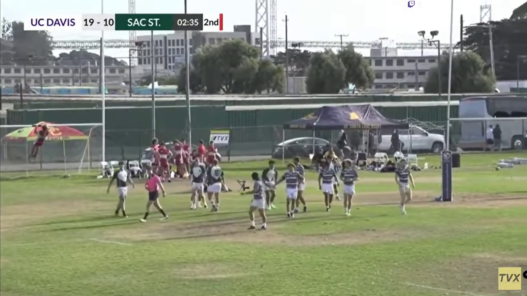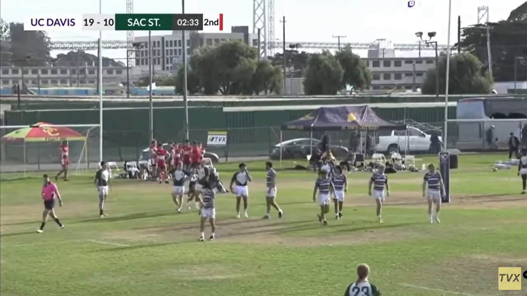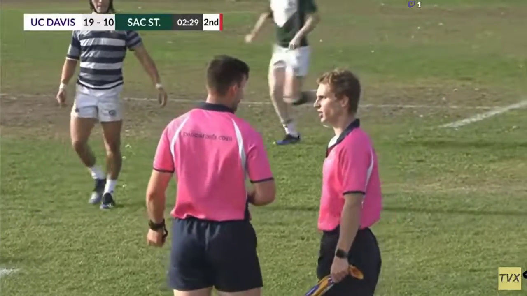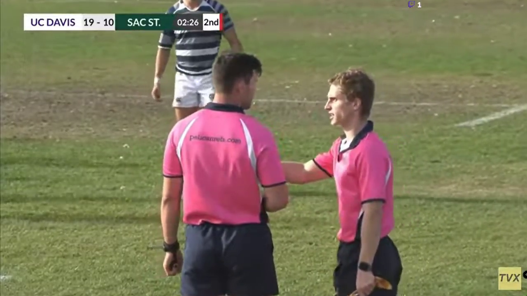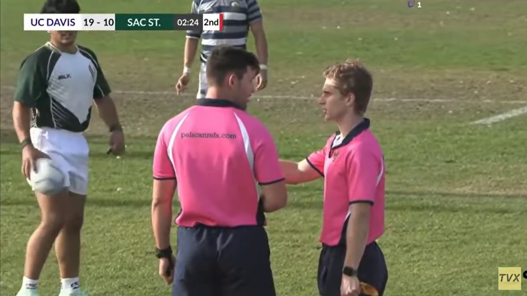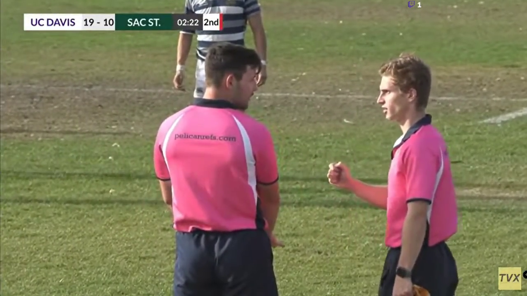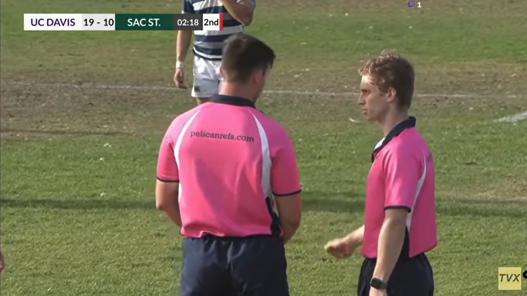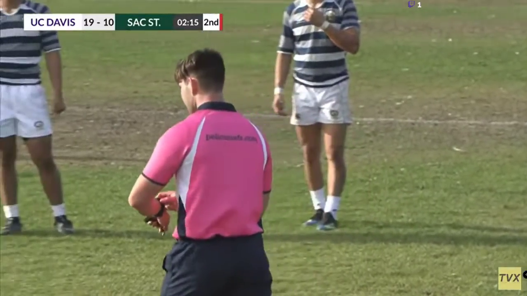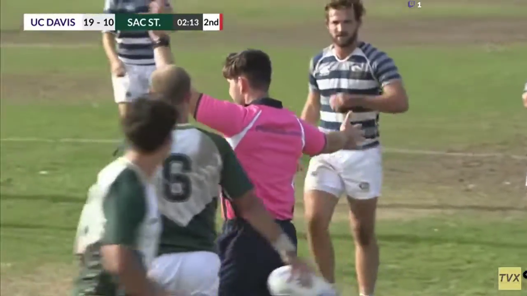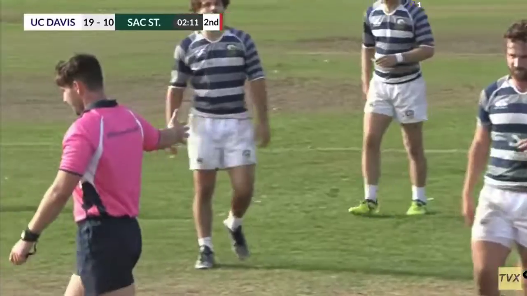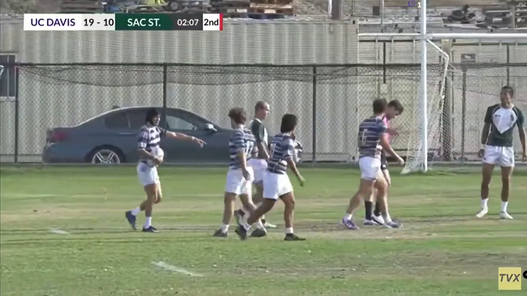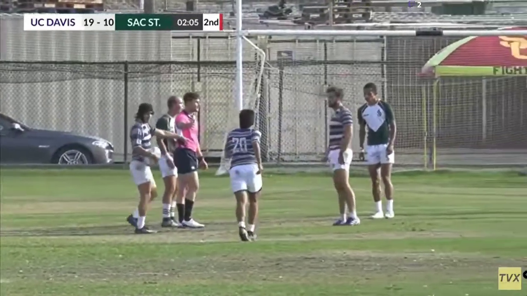We're gonna have a conference again. The ball bouncing its way into the in goal. The question of if Davis dotted it down first or if Sacramento State may have touched it back. So we see a knock-on indicated and the scrum awarded to UC Davis. Davis going to be about 5 meters from the goal line.